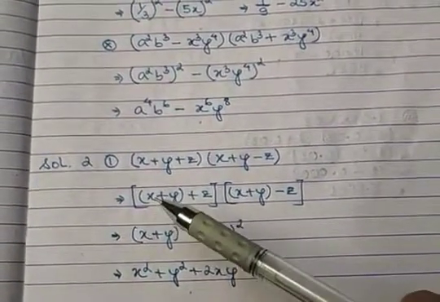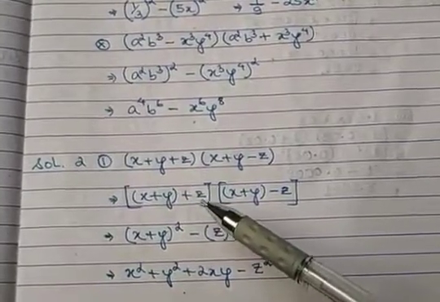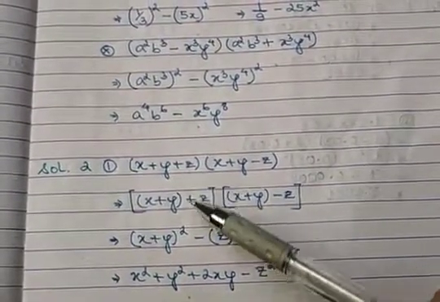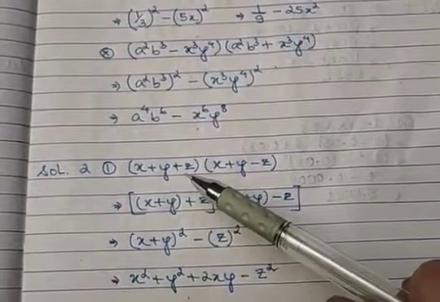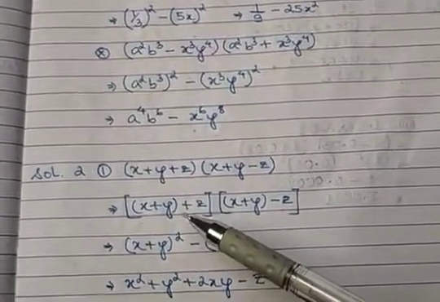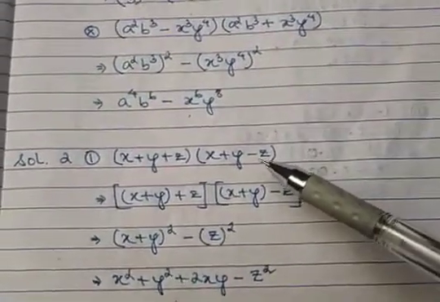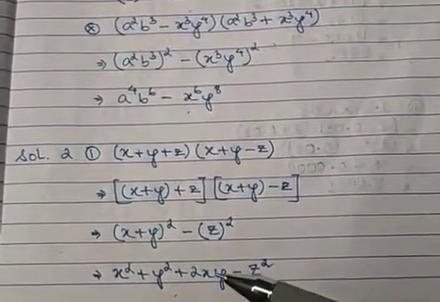See, simply bracket x plus y, plus z. Nothing has changed from here to here. You can write the same term in this way as well, isn't it? Nothing has changed. Similarly, the same term you can write in this way as well. Nothing has changed.